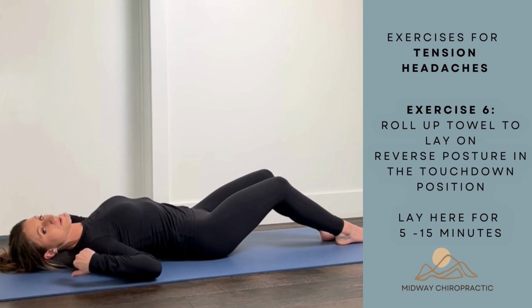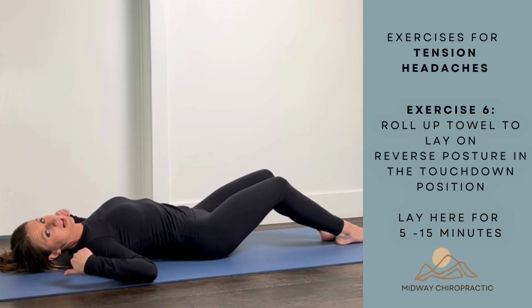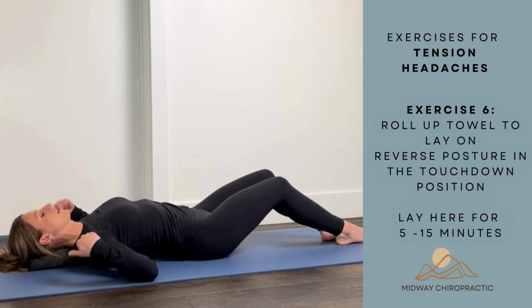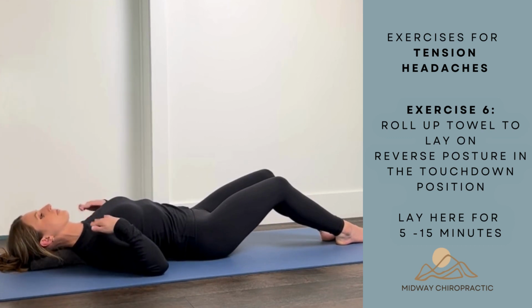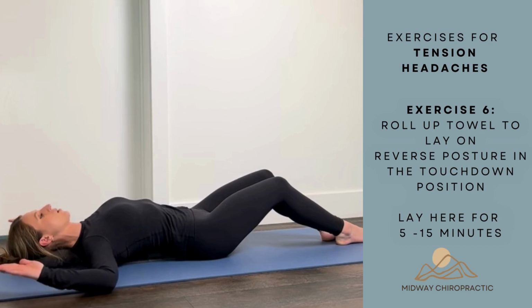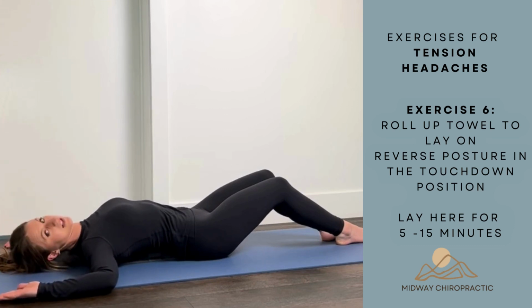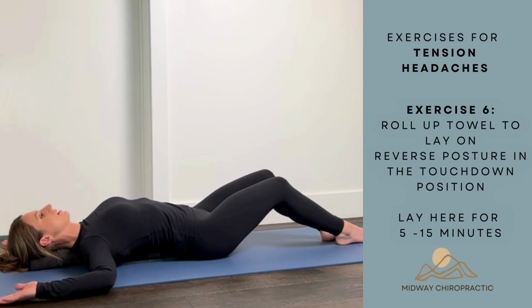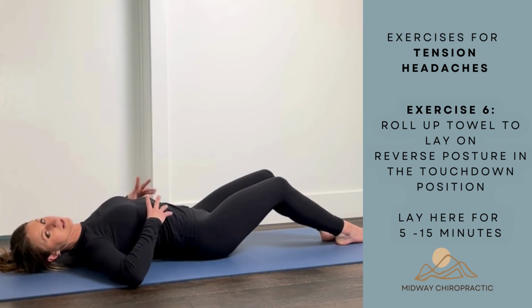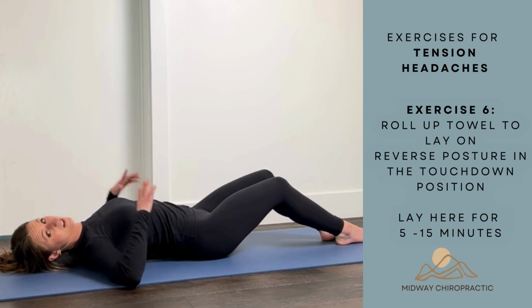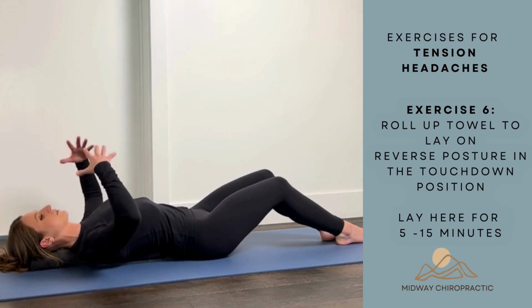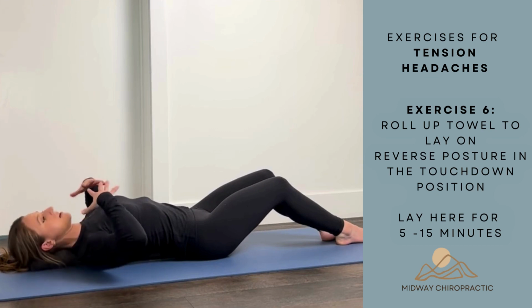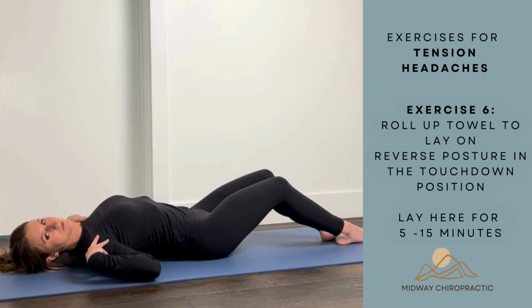You can do a foam roller, but I would suggest starting with a towel. It's a little bit more forgiving. And you can sit in the posture a little bit longer without being sore. So you'll just lay on top of it. You're gonna open up your arms kind of in this touchdown position and just lay here. You can work through taking some of those deep breaths in this position, or you can just lay here anywhere between 5 and 15 minutes to just give gravity and time the space to open up the front.